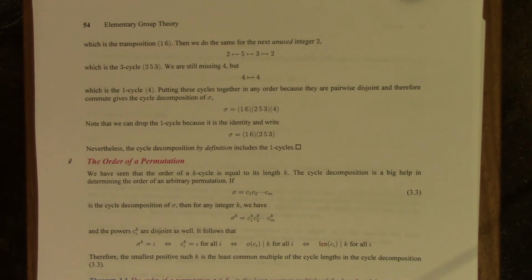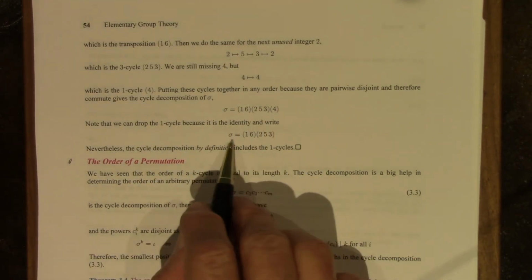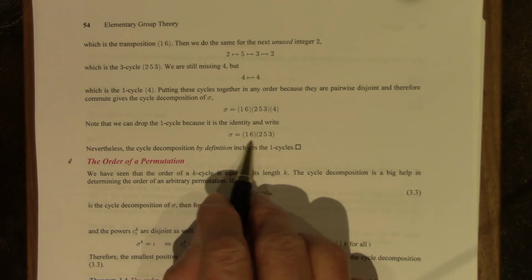And as I mentioned before, it's not terribly difficult to show that this process always works to produce a product of pairwise disjoint cycles that's equal to the original permutation. Notice that we can drop the 1-cycle, and so sigma is in fact this product.